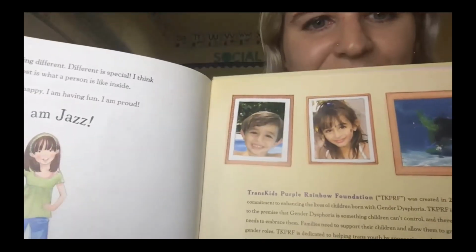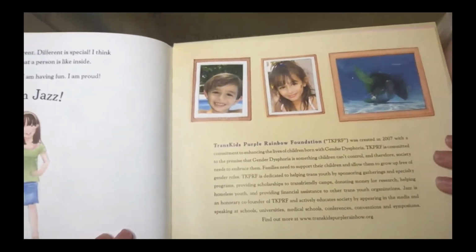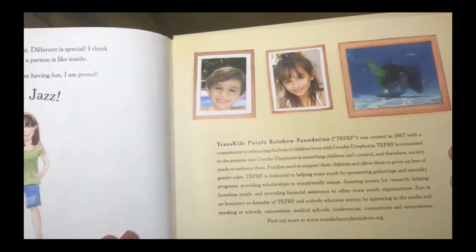You can see pictures of the real Jazz Jennings right there. I love that book.